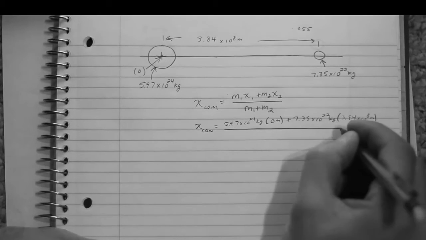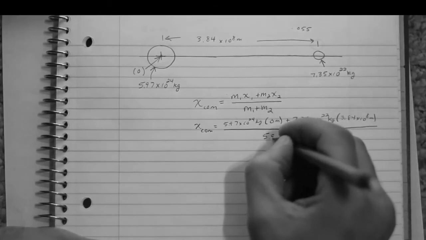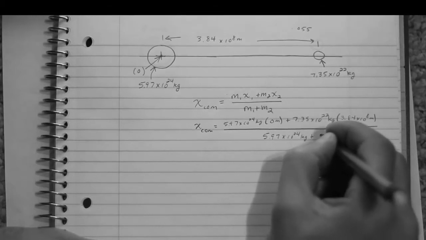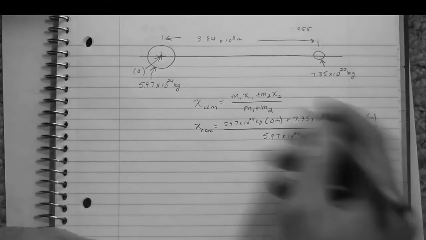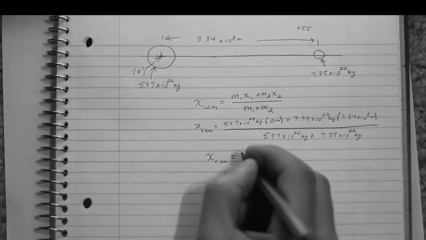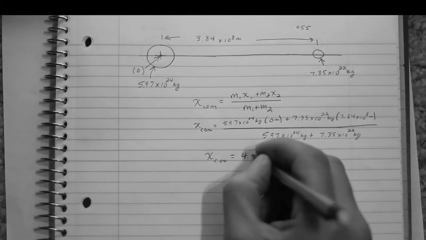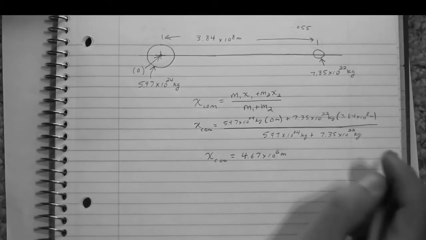And all of that is divided by the total mass. It's an average, so we have to use all the mass. And if you do the math on that, which I've already done, that comes out to be 4.67 times 10 to the 6th meters.